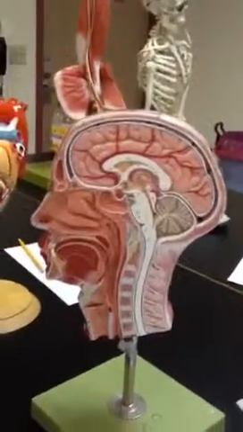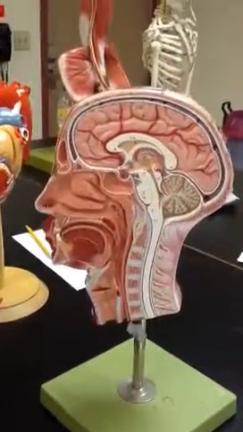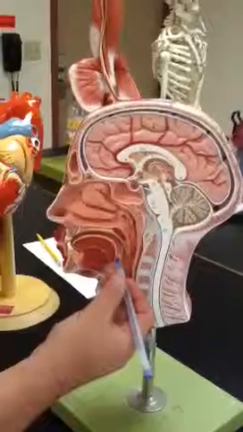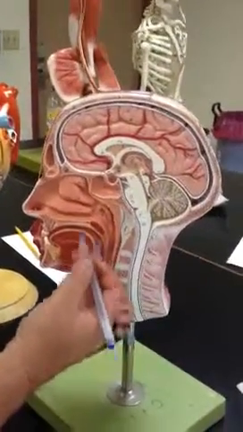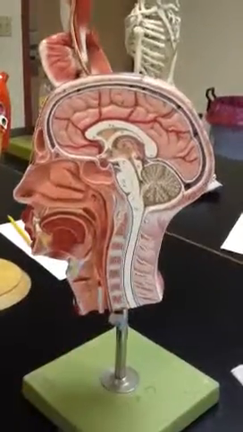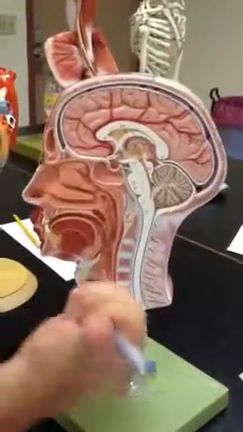The sulcus terminalis. If we have the foramen cecum in the midline, there's a groove separating the back part of the tongue from the front. That's called the sulcus terminalis. It goes that side and this side.